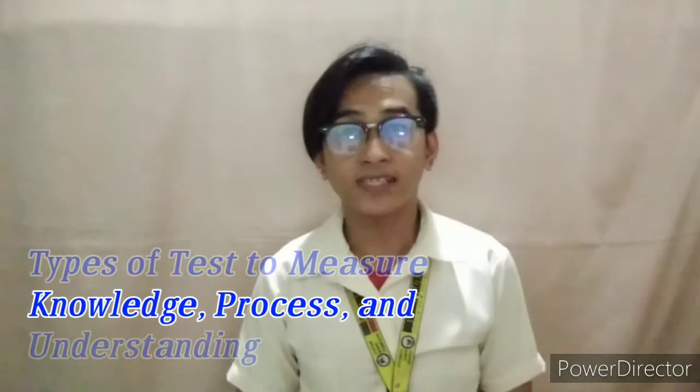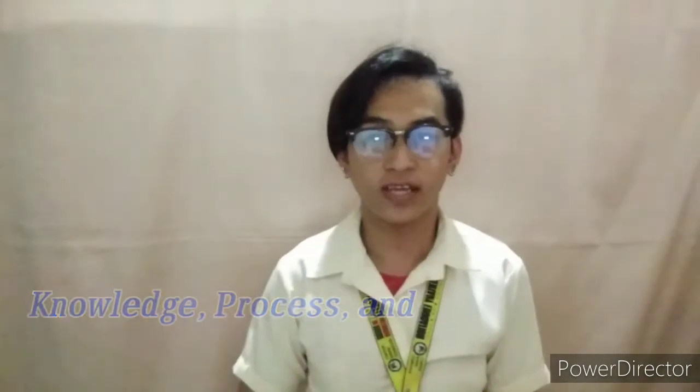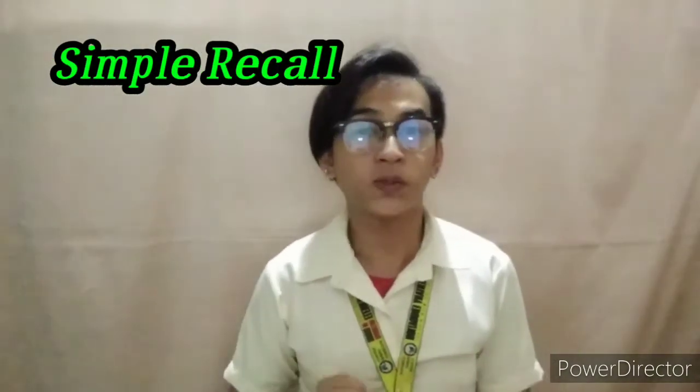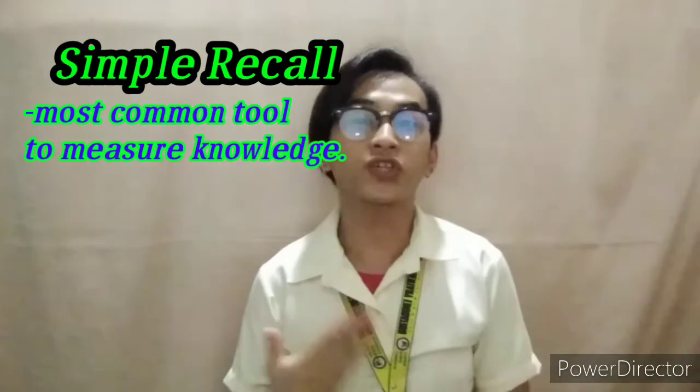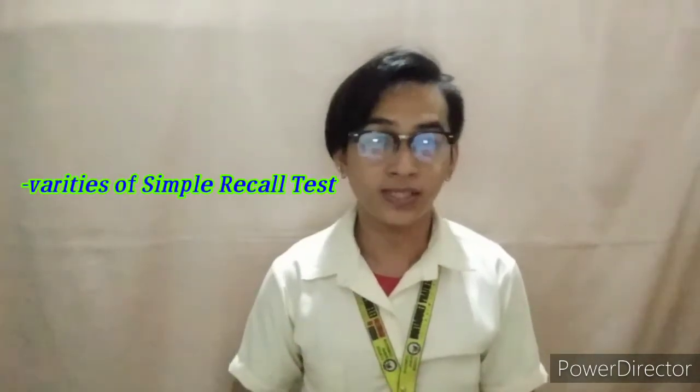In continuation on page 116, type of test to measure knowledge, process, and understanding. Simple recall. This is the most common tool to measure knowledge. There are varieties of simple recall tests.